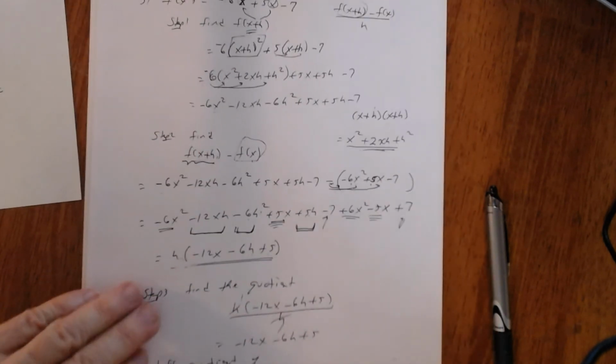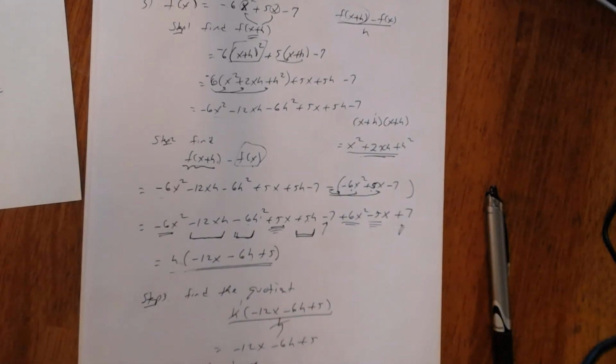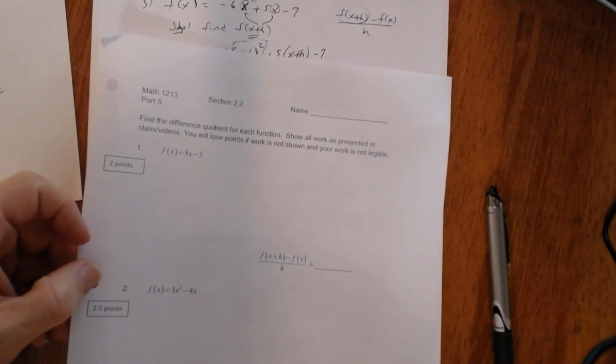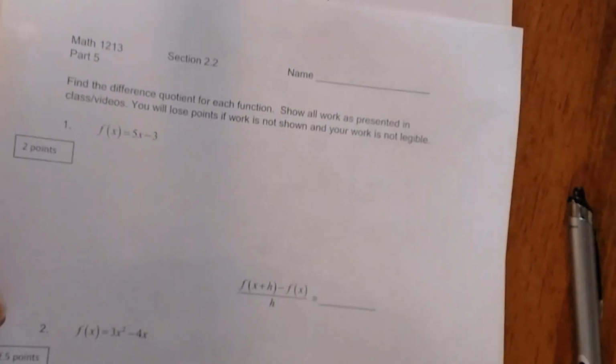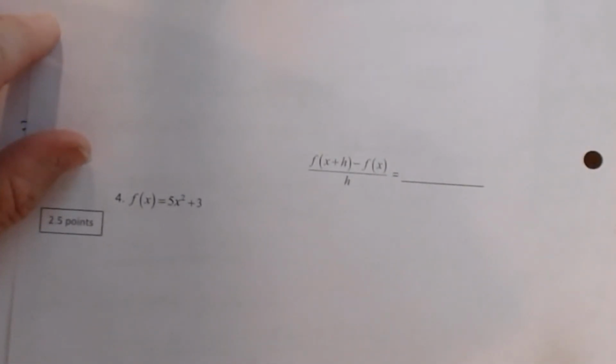Okay. All right. So the one in your worksheet. So notice in your worksheet, when you do this, the first one is linear, and numbers 2 and 3 and 4 are quadratic.